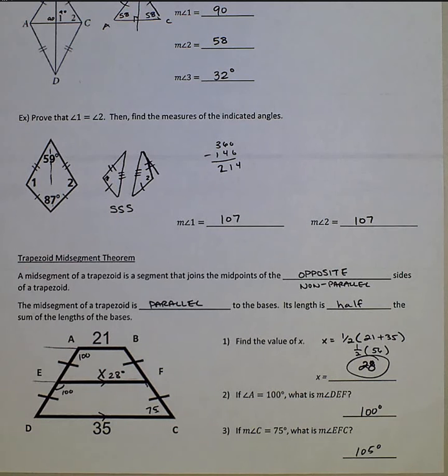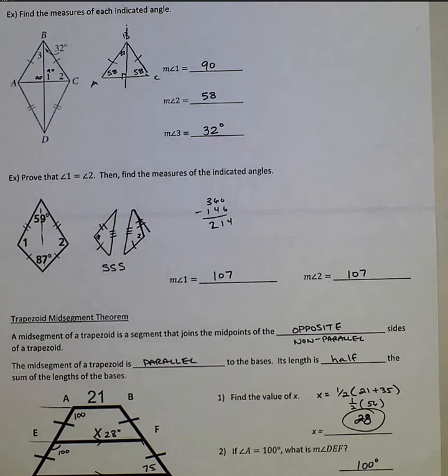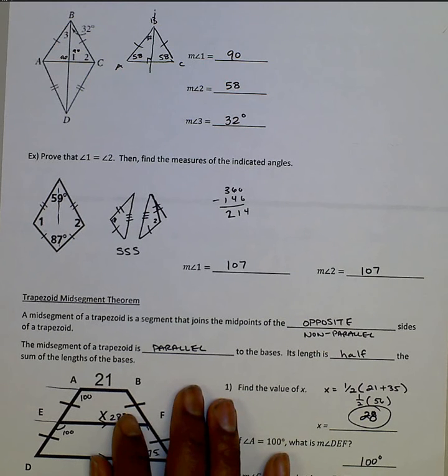All right. So things that you should remember from this lesson is that the base angles of an isosceles trapezoid are congruent. The diagonals of an isosceles trapezoid are congruent. The diagonals of a kite are perpendicular. And you should be able to use the midsegment to find missing values in a trapezoid. Okay? All right. See ya.